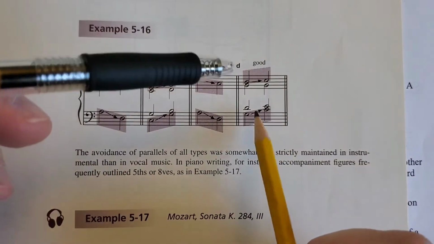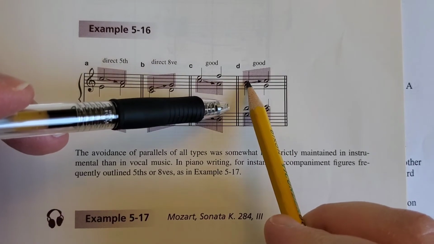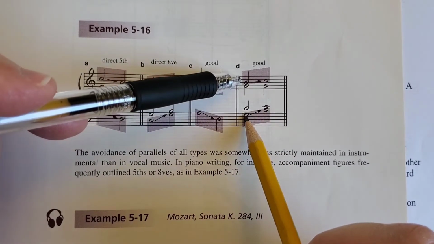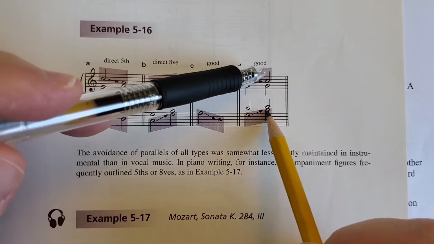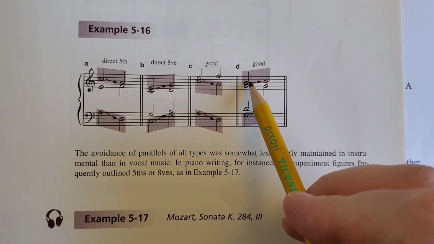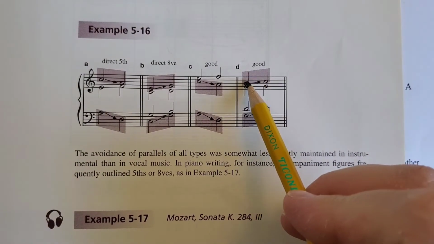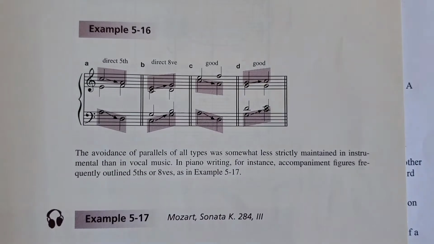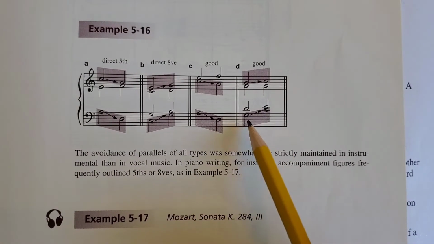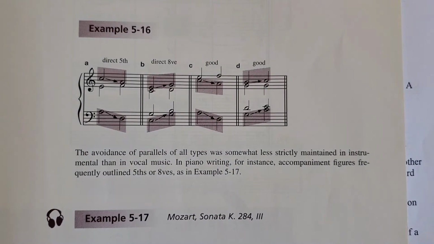This last one is also okay because notice there is no leap in the soprano. There's stepwise motion into this octave. So here we have a G and a B moving to a C and a C, an octave. So we have a third moving to an octave. But this is okay because there is stepwise motion into the soprano part here. It's only a direct or hidden fifth or octave if there's a leap in the soprano. Actually, this sort of thing happens a lot at the end of a piece of music near the cadence, near the 5-to-1 type cadence. This one is in the key of C major.